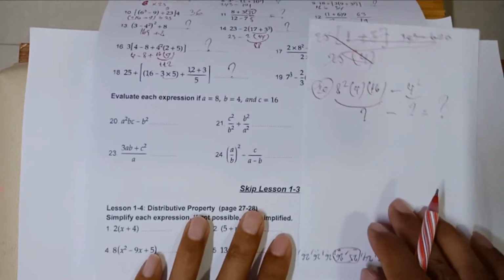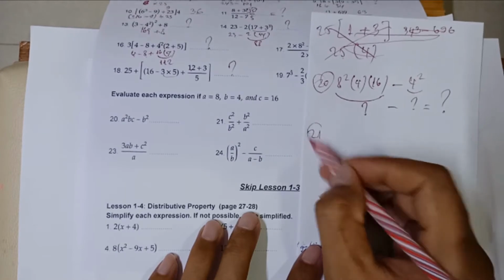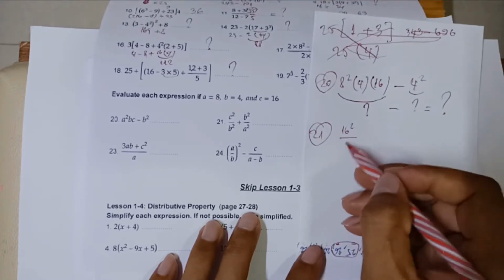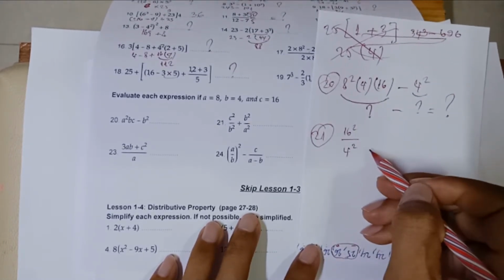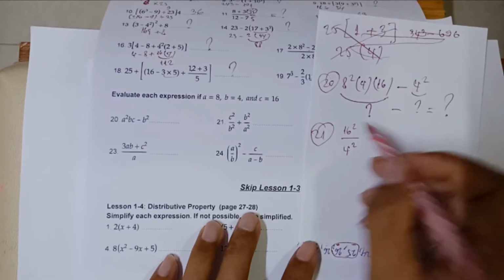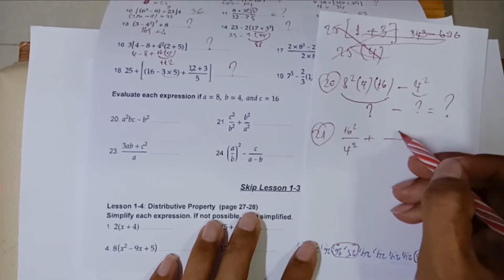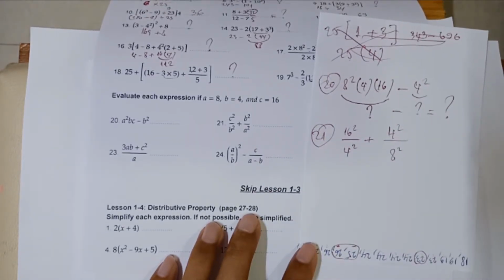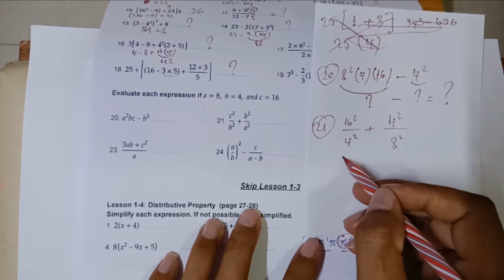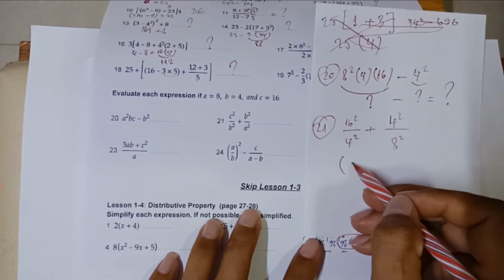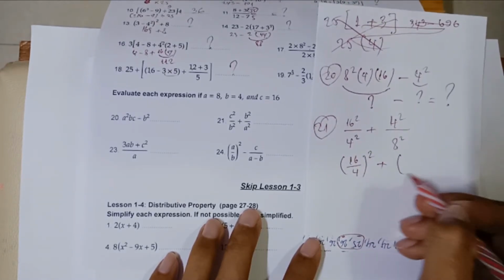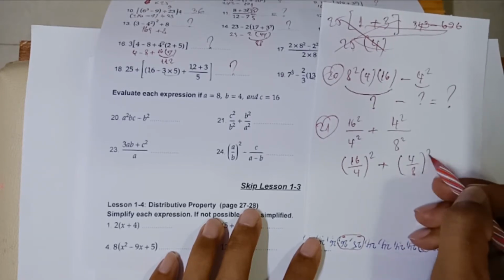21. For number 21, C square, you have 16 square over B square, which is 4 square. Okay. Then you plus B square, which is 4 square, over A square, which is 8 square. Now there are two ways to do this. Let me show you one of the ways. Since it's square, you can write it in this form. You can write this as 16 over 4 square plus 4 over 8 square.